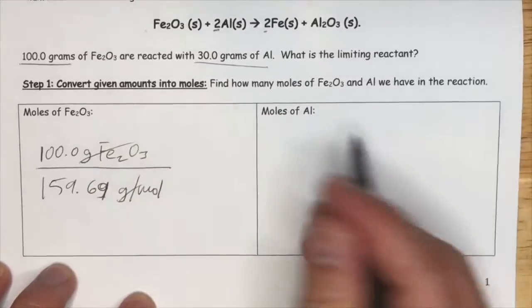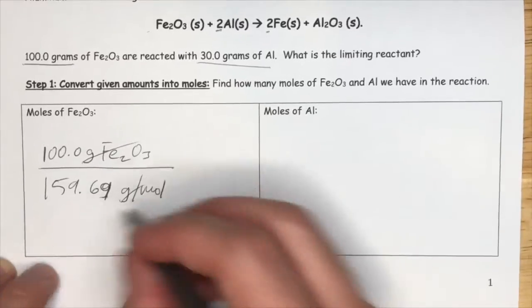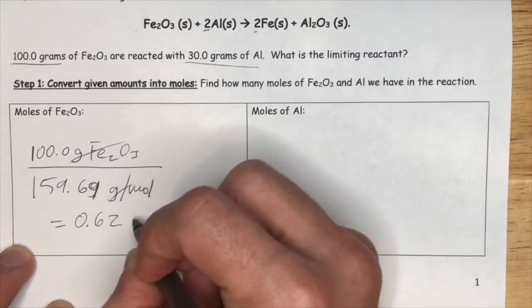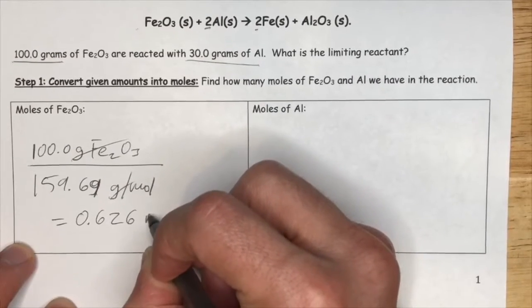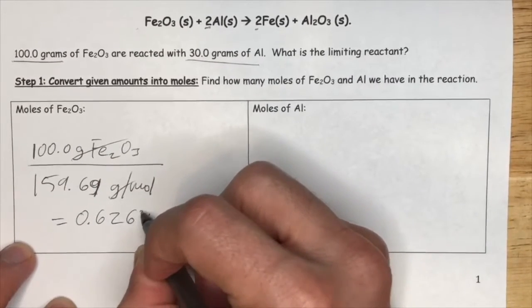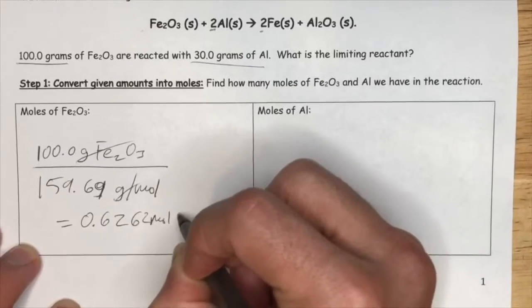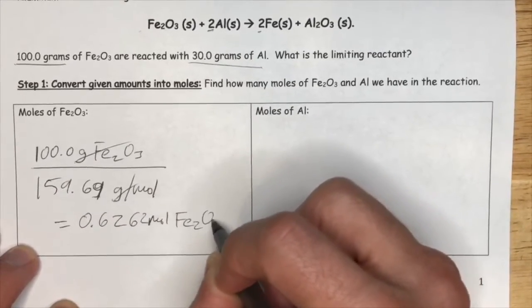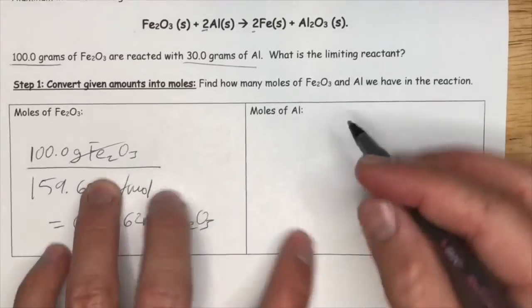So cancel that out. Okay, we'll divide this out. 0.6262 moles of Fe2O3.